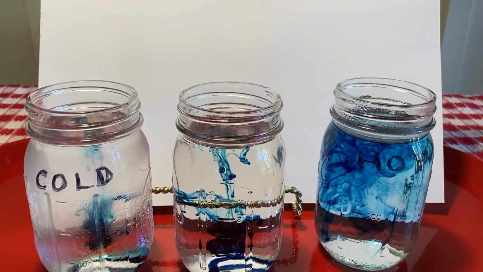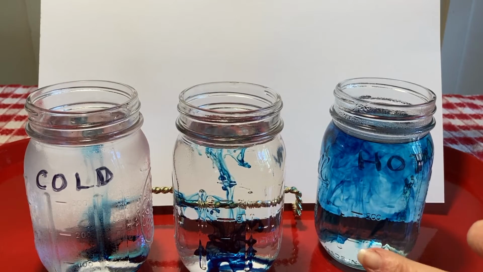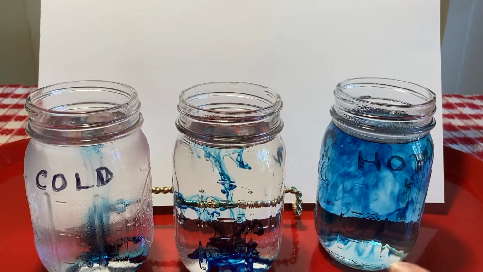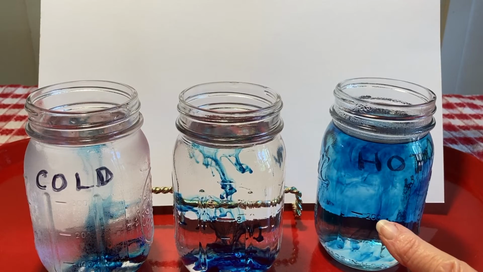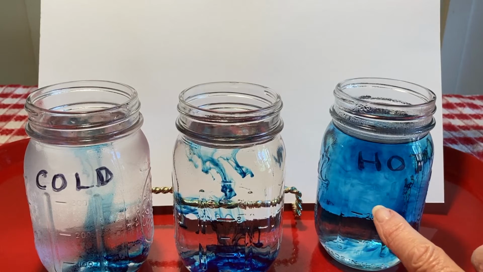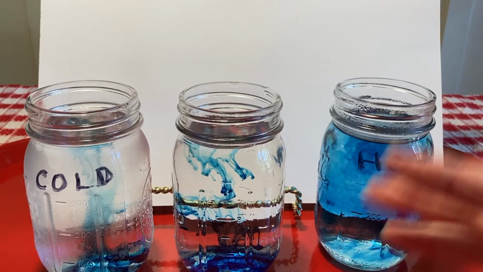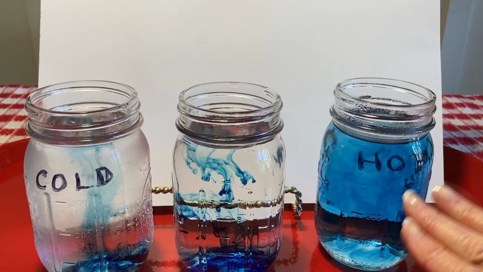the food coloring in the hot container is dispersing. We know that when we measure temperature, that tells us how much thermal energy there is. So clearly there's a lot more thermal energy in this. So that must mean that those molecules are bouncing around and moving, and so it's dispersing this already.